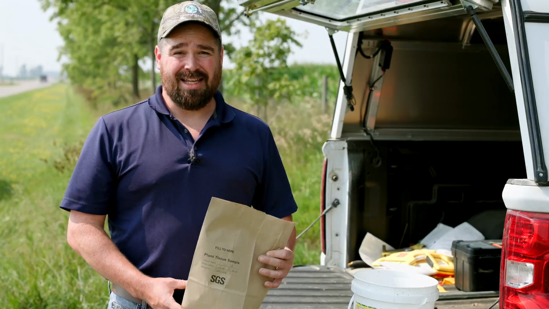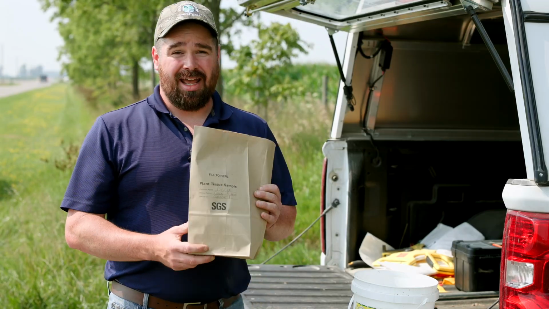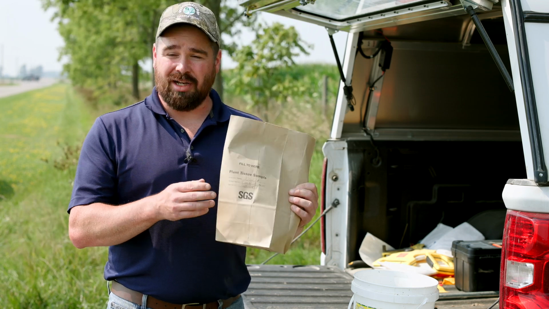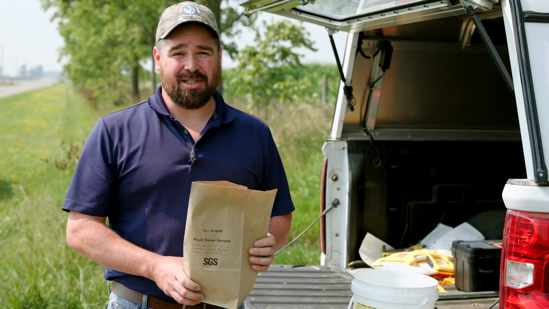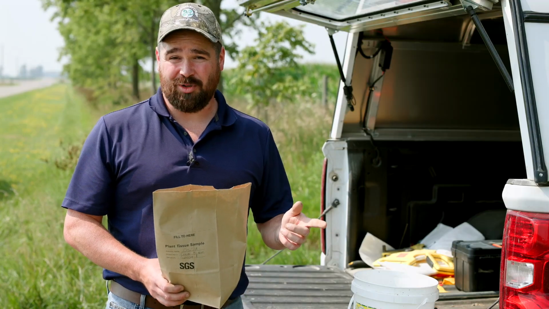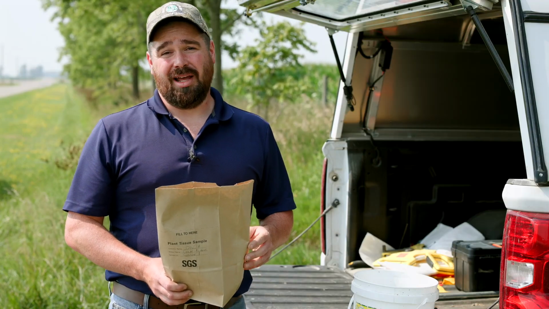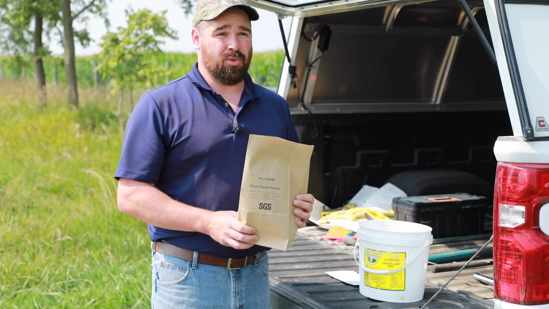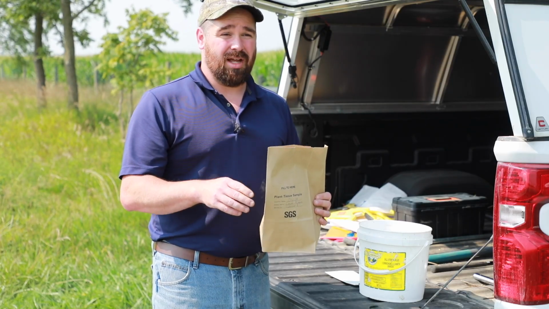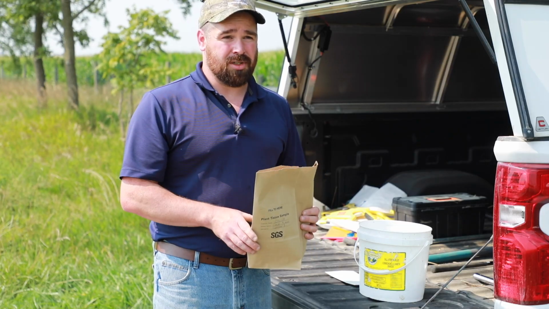The number one most important, absolutely critical thing that you can ever do when it comes to tissue sampling or soil sampling is labeling the sample. If you send this away without any information on it, the lab is not going to know A, who it came from, B, where it's for, and C, what the heck is the point of it. So you want to make sure that you label it with something that makes sense to you and that the lab can figure out who it belongs to.